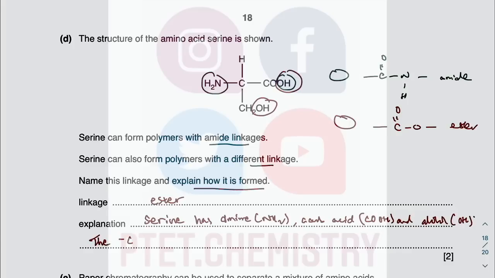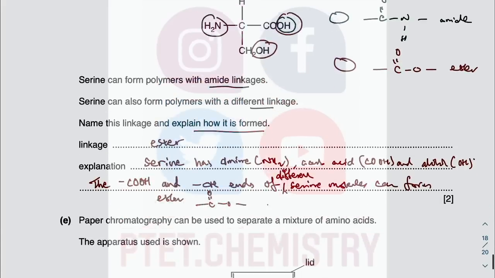The COOH and the OH ends of different serine molecules can form an ester, C double bond O, like that. Okay.